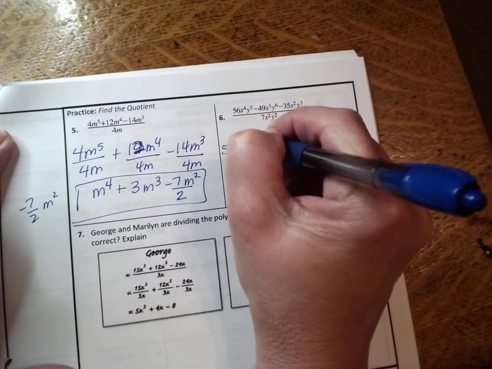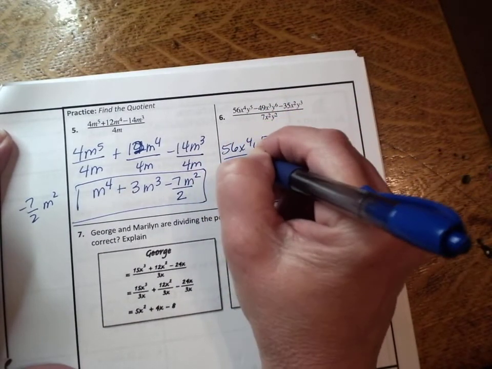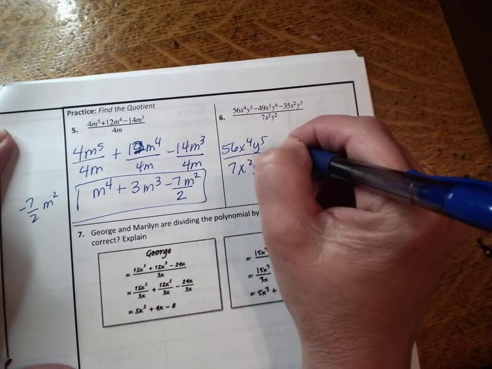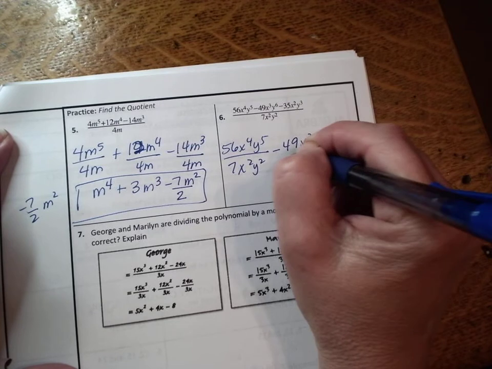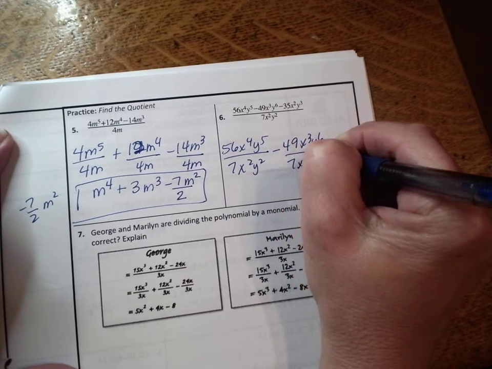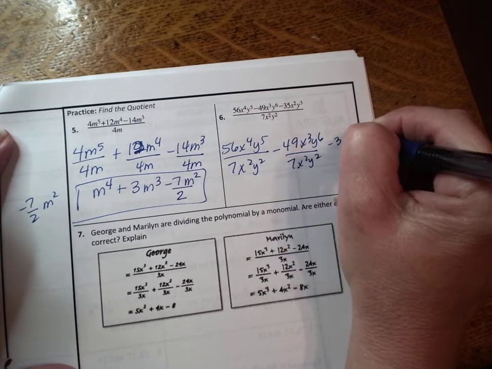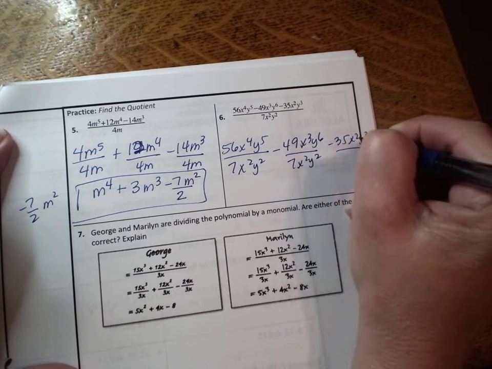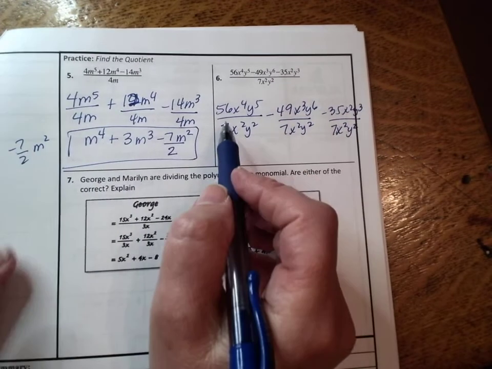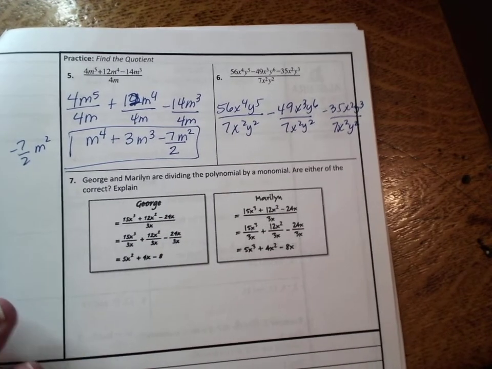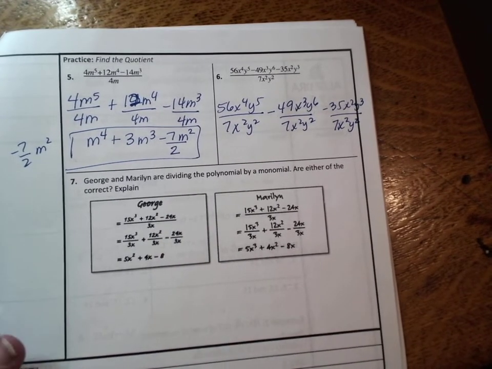56 x to the 4th y to the 5th. So this one's not too difficult. You just have to watch your simplification. 7x squared y squared minus 35x squared y cubed. Watch that. Ooh, okay. Be careful there. Okay. And you just need to know your division facts. So 56 divided by 7 is 8.